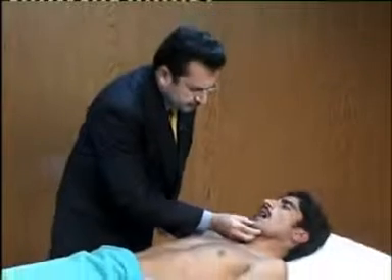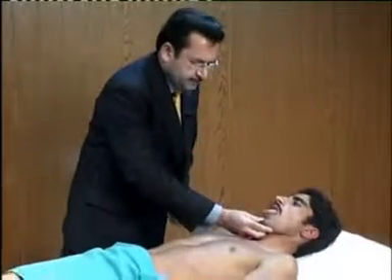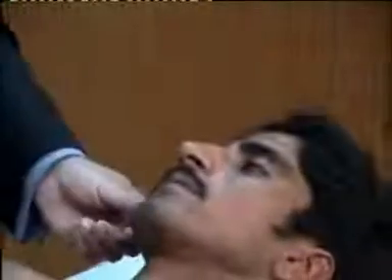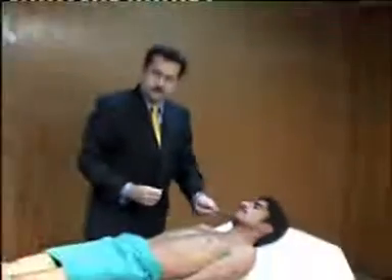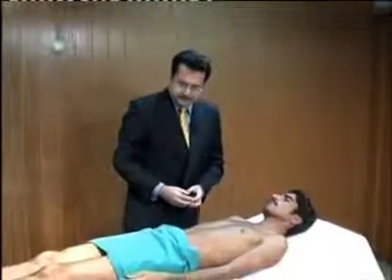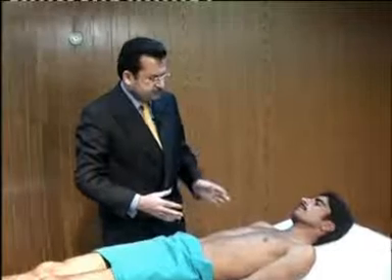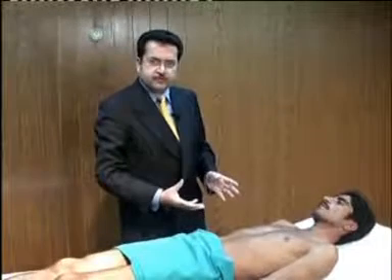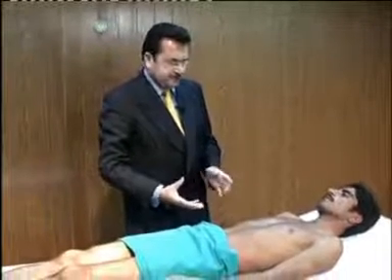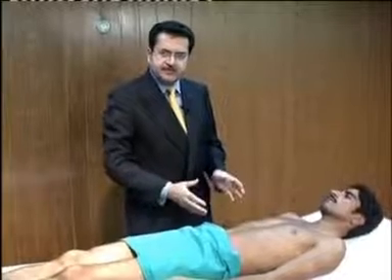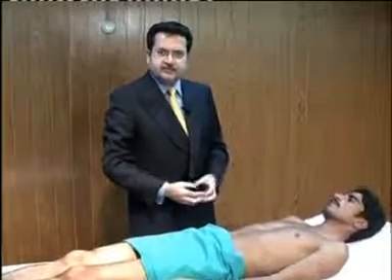And then you look at the tongue, and then you look at the angles of the mouth for any nutritional deficiencies. And then you assess the overall state of the patient, redress the patient, thank the patient, and then tell your findings to the examiner.